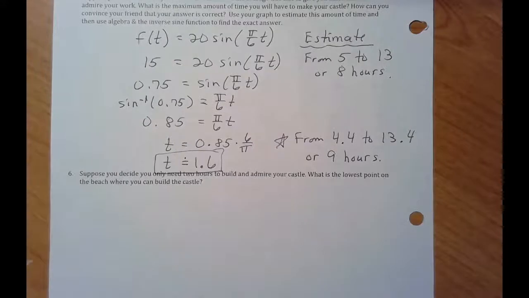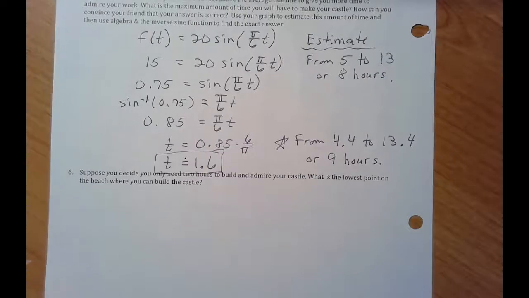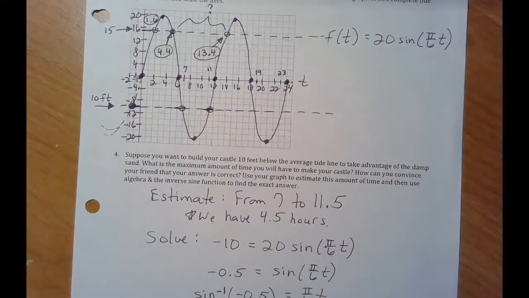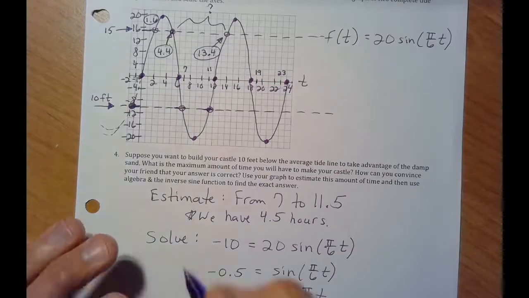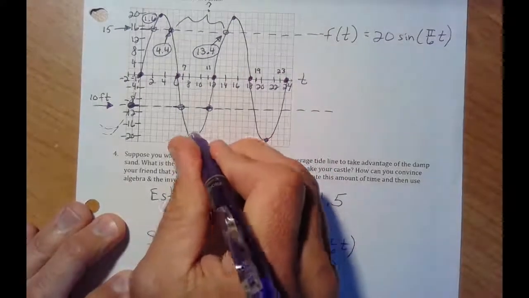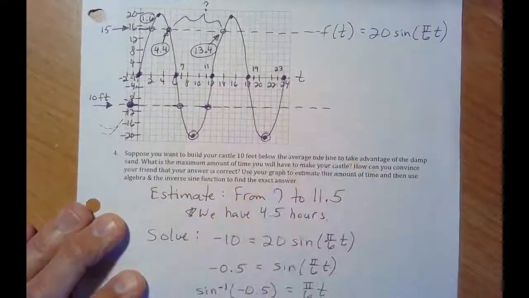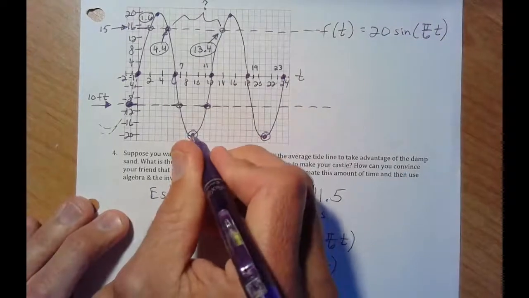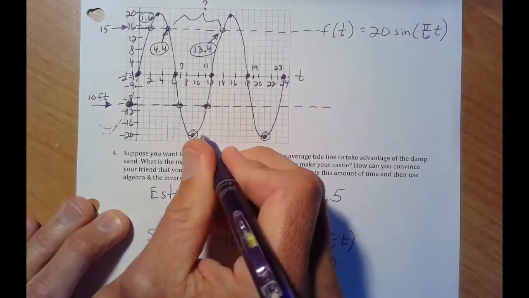Last question, number 6. Suppose you decide you only need 2 hours to build and admire your castle. What is the lowest point on the beach where you can build your castle? So you only want 2 hours. Look at this graph, and you want to have a 2-hour gap. The question is, how low can you go? You either start here, or you could start here, and you want to go 1 hour before this point and 1 hour after this point.